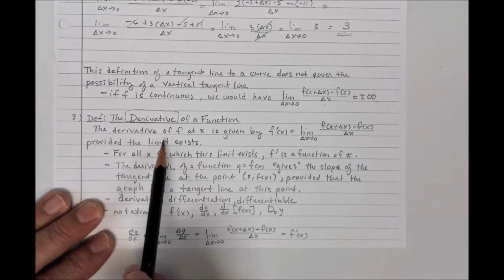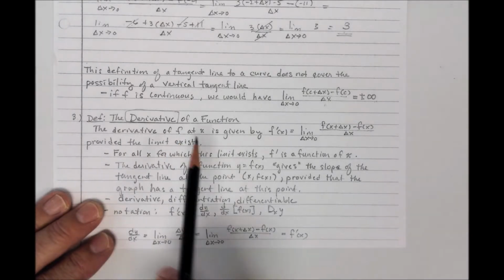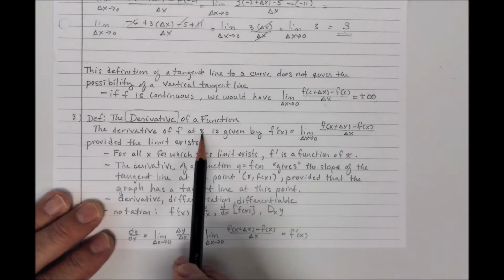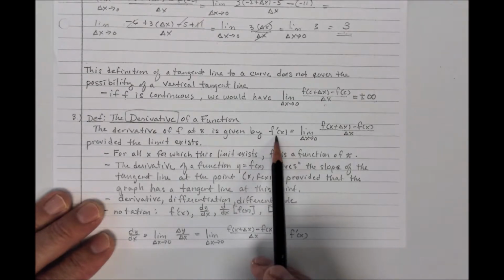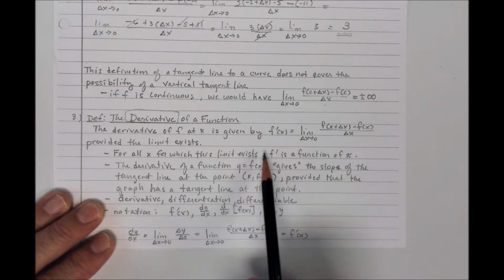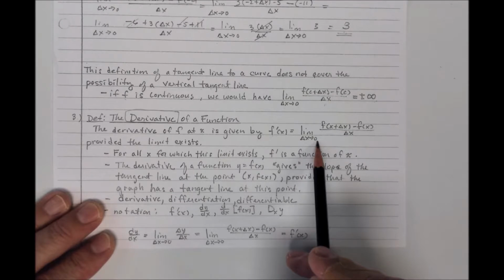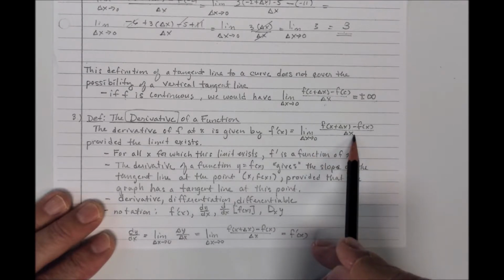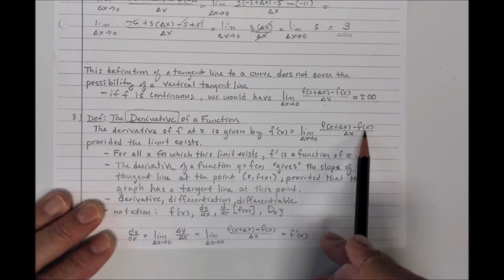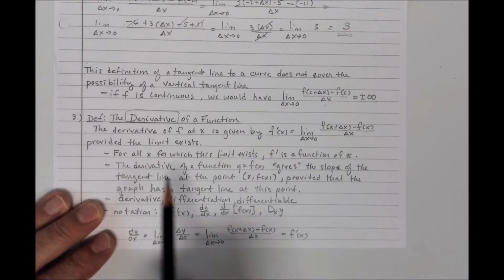The derivative of function f at x is given by, now notice it doesn't say at a specific value, just at x, for any value x, is given by, notice the notation, f prime of x, that's how it's read, f prime of x, the derivative of f of x, is equal to the limit as delta x goes to 0 of the difference quotient, f of x plus delta x minus f of x all over delta x, provided the limit exists.